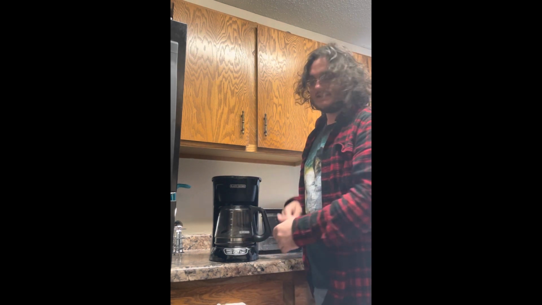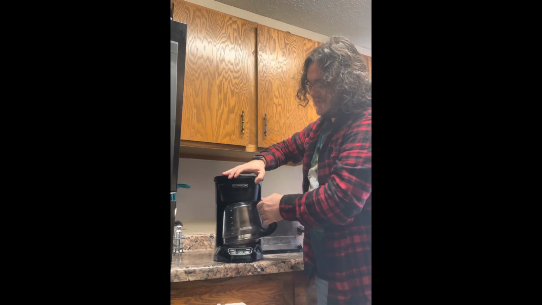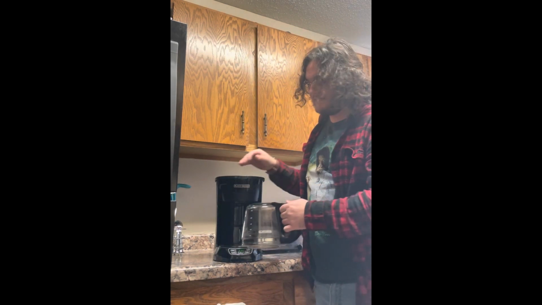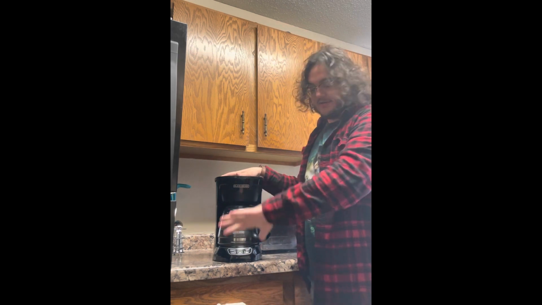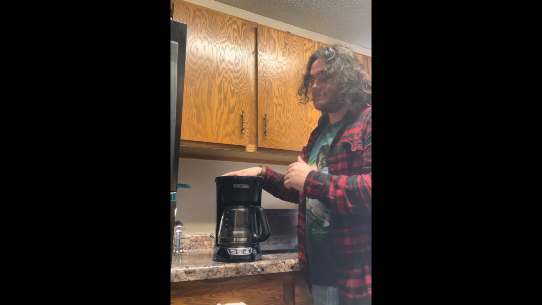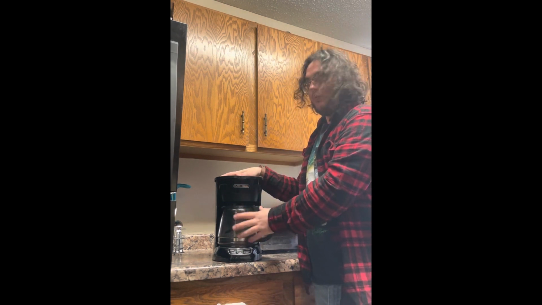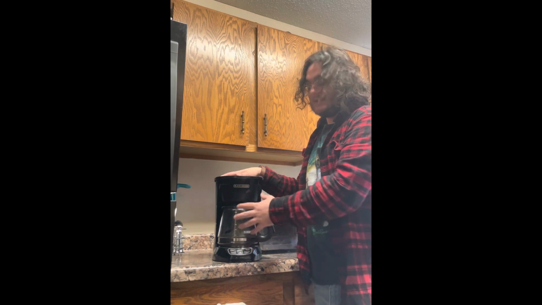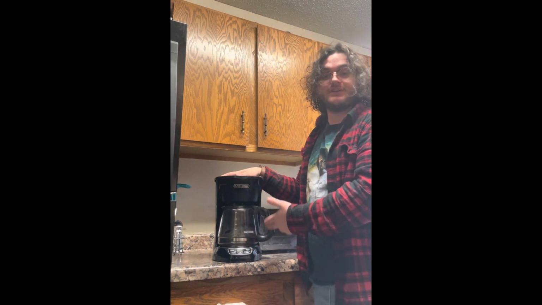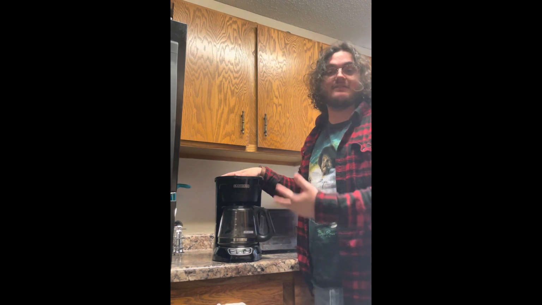The heating element is actually sandwiched in between this little steel plate underneath the coffee pot, and there's a little tube in which the water runs through and where it gets boiled. So that heating element serves two purposes. It can keep the coffee hot, and it can boil the water initially. It does this in both cases by convection.